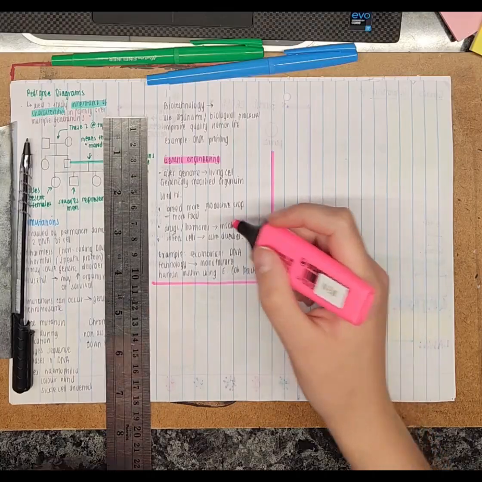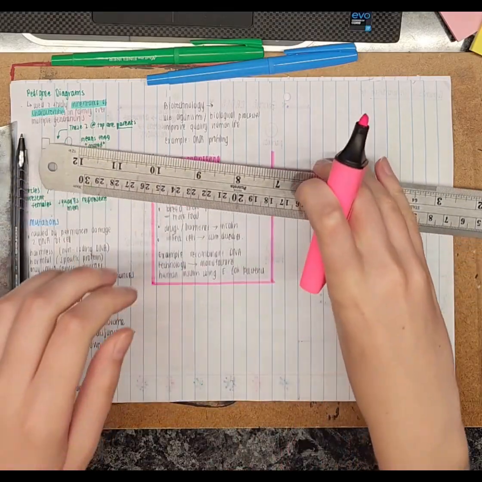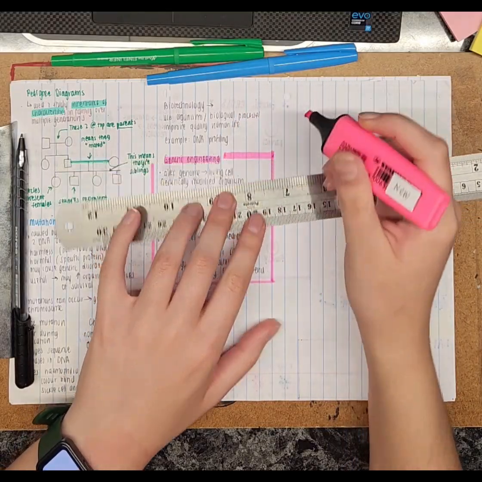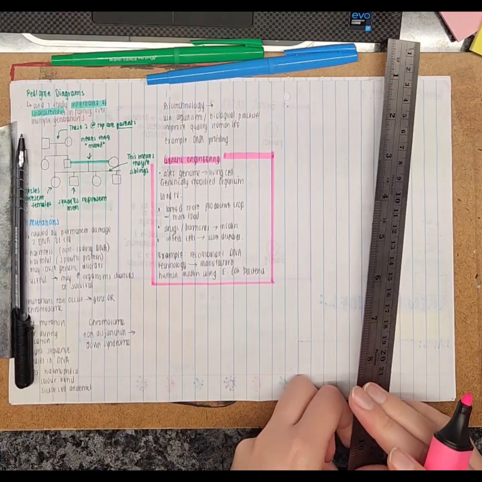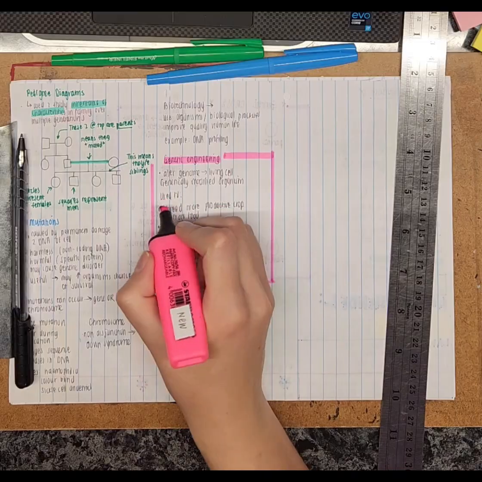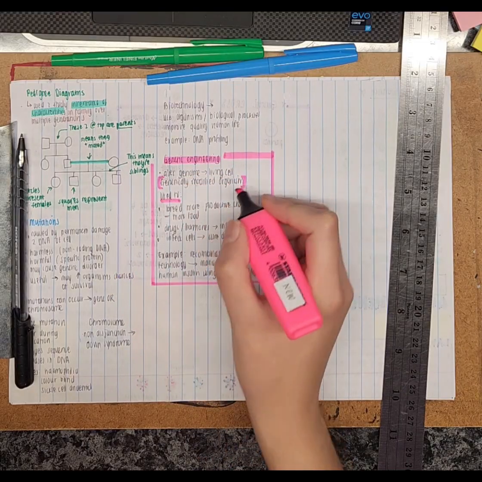I'm going to just draw a little block around this. I usually change colors for different topics, depending how I feel. So I'm going to talk about the advantages of genetically modified plants. So now we're looking at plants specifically.